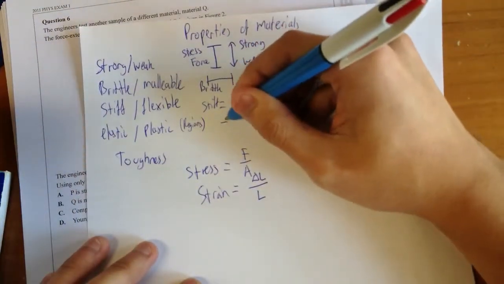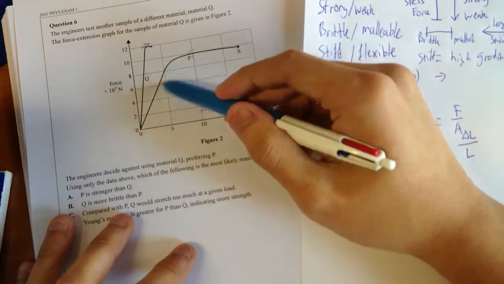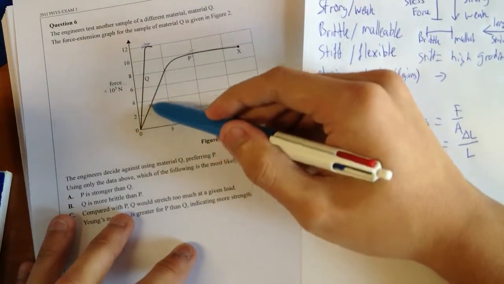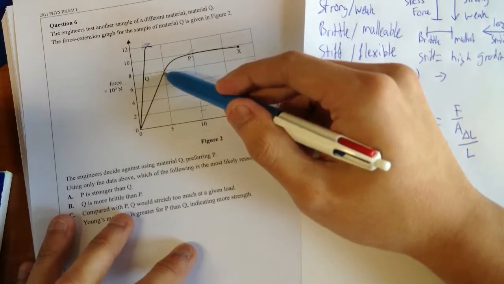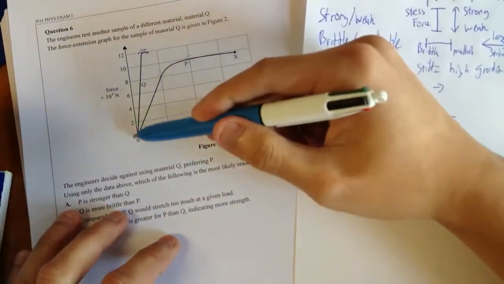And elastic and plastic regions, too hard, but elastic means it'll go back. It's just in the linear region, so all the way up to here. See, it starts to not really go linearly anymore. It's not straight anymore. So this is now plastic. Elastic is like this. It'll go back to its original shape. And all the way up to here, it's elastic.